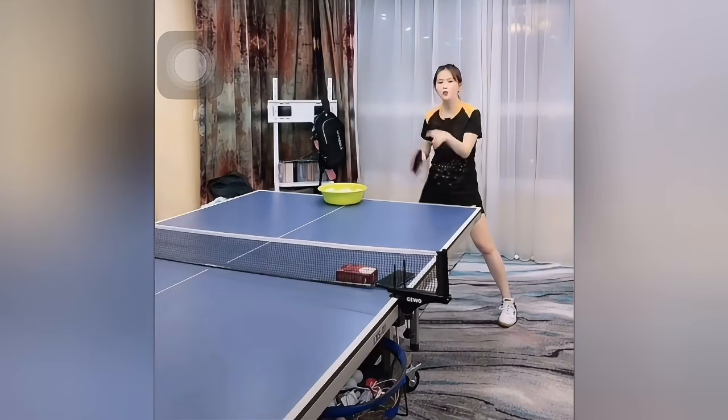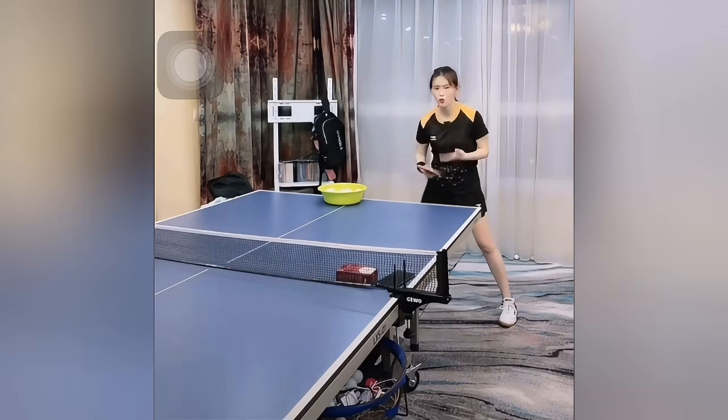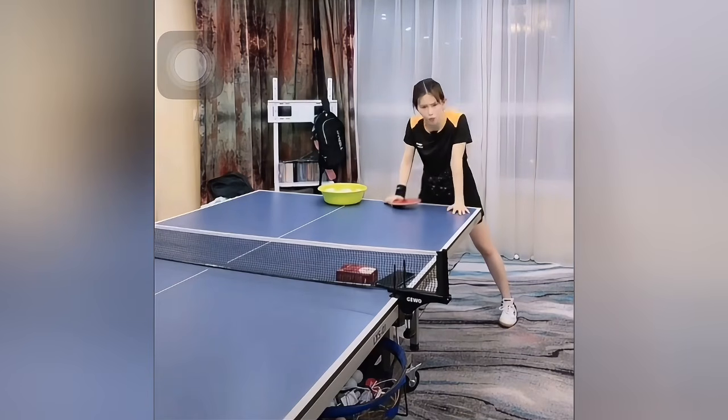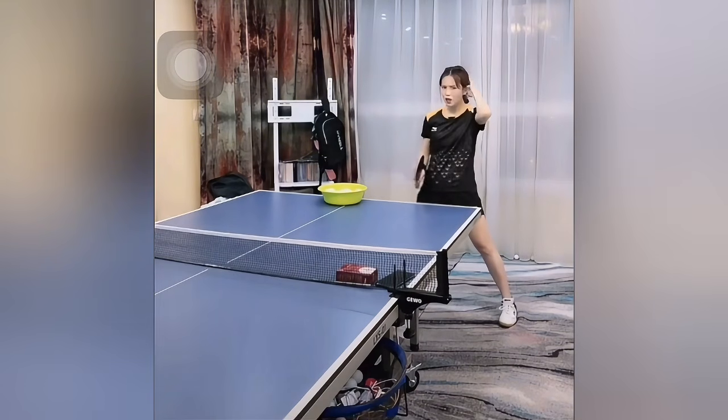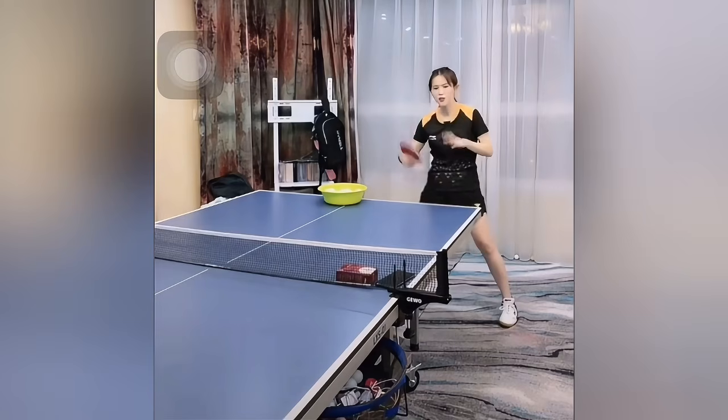Then you can choose either wide corner, your first loop and second attack. These two offensive strokes usually let you take initiative or even win the point. So the rhythm between the first and second stroke must be different. When looping these balls, your rhythm should be first slow and spinny, then fast.